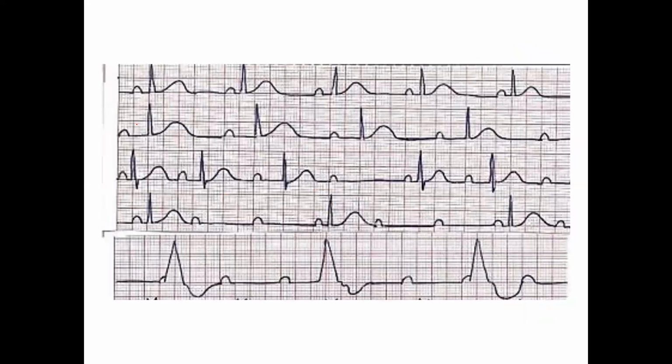What's going on here? PQRS, PQRS, PQRS. So what is that one? At 50 beats per minute, I guess, yeah. What do you call that rhythm? Sinus bradycardia. It's sinus bradycardia, yeah, you're right.